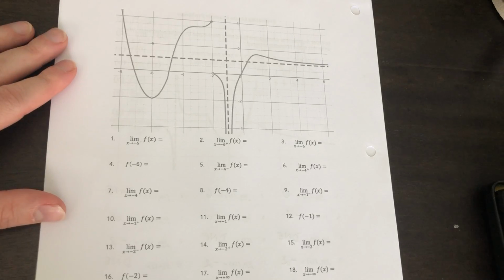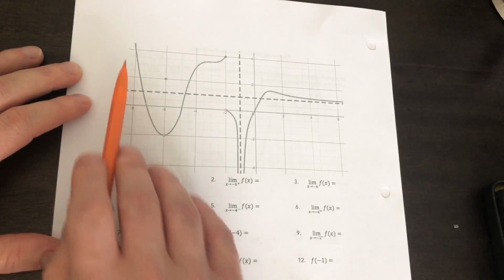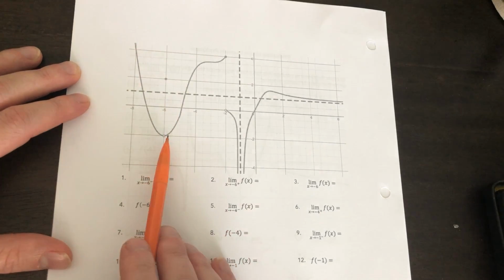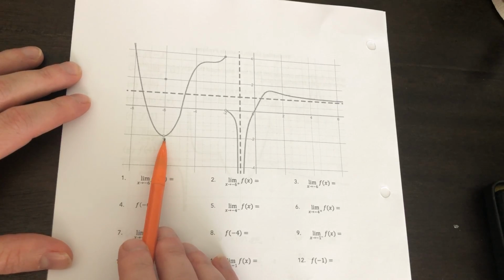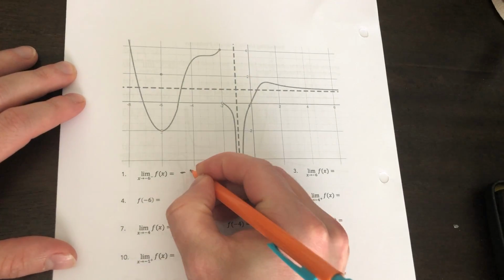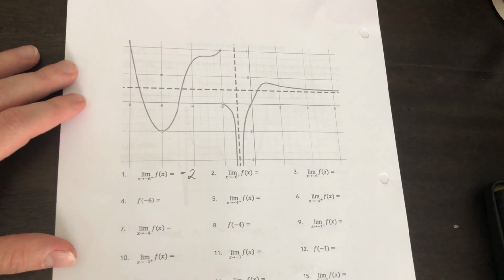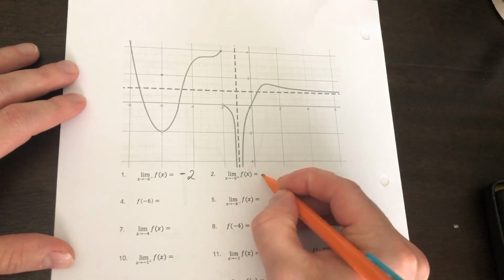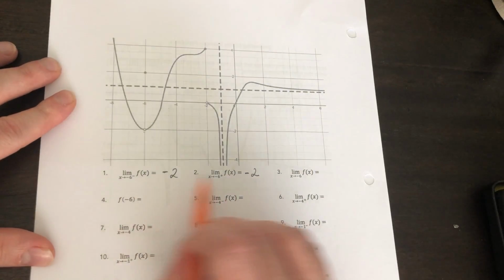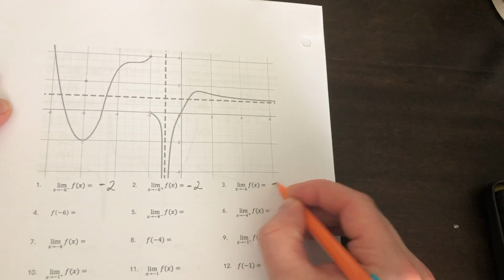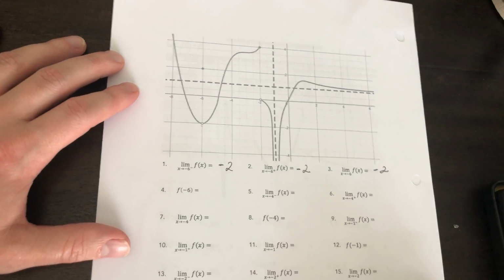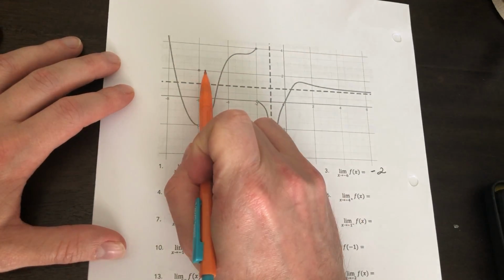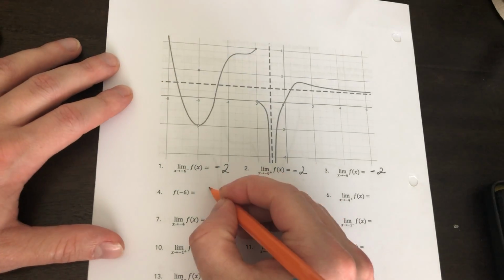The limit as x approaches -6. As I come from the left-hand side, it has a y value of -2. As I come from the right-hand side, it has a y value of -2. Since the left-hand limit equals the right-hand limit, this is also equal to -2. And then f of -6 is 2, that solid point up there.